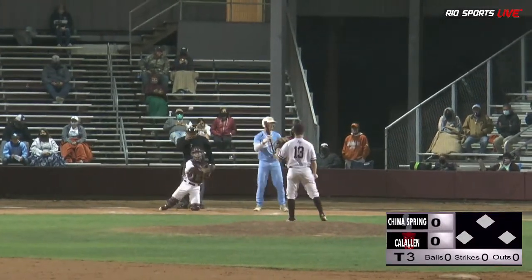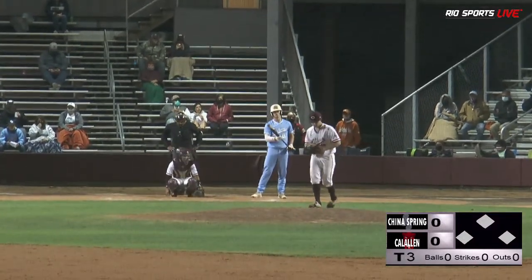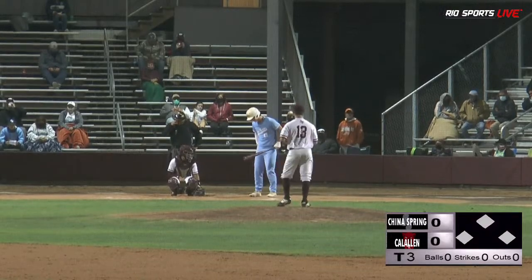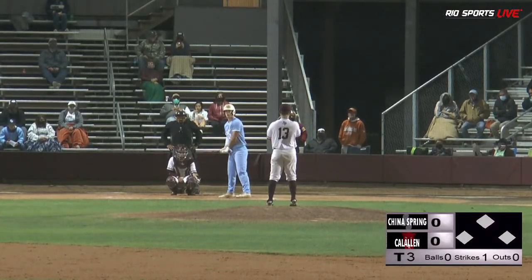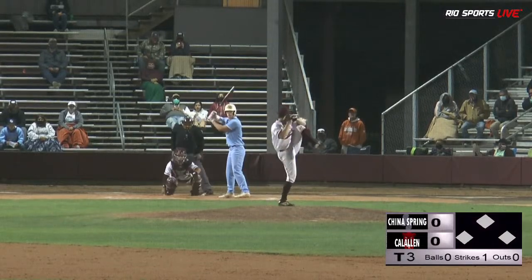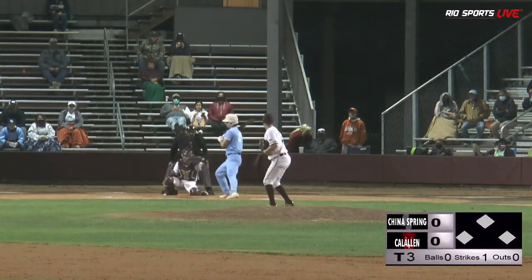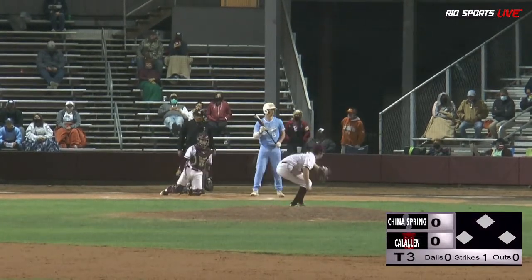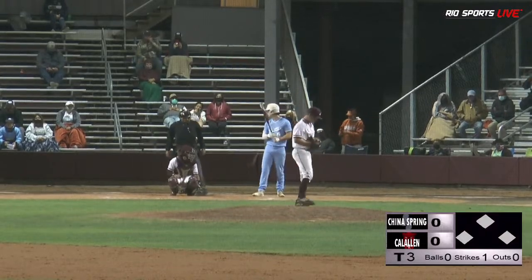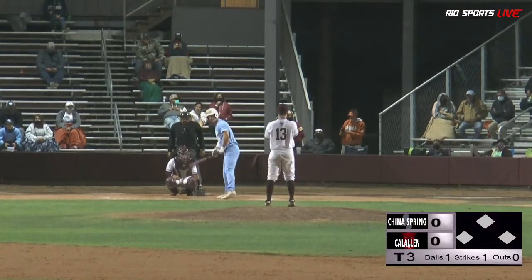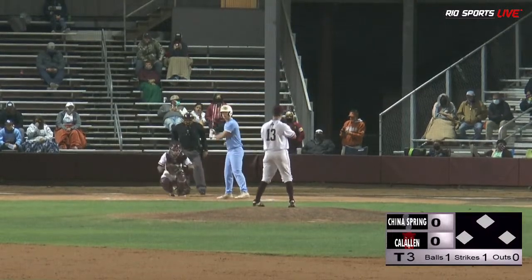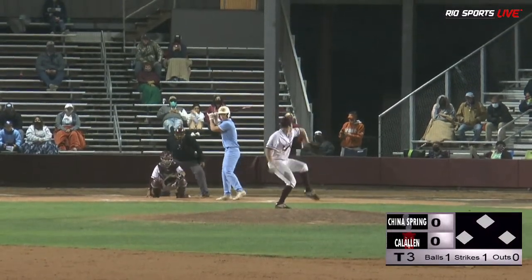So this pitch comes in. Strike number one. Caden Whedon. 0-1 in the count. Here's the next pitch by McCreary. This one high and a little inside for ball number one. Top of the third inning here. Still scoreless.